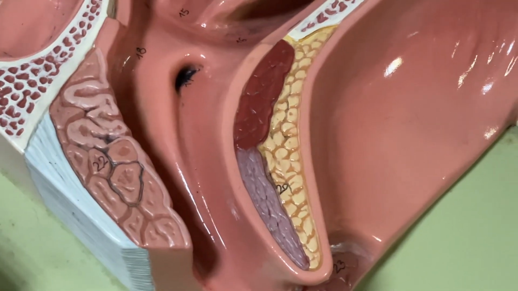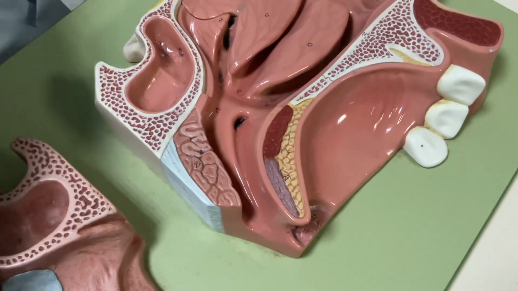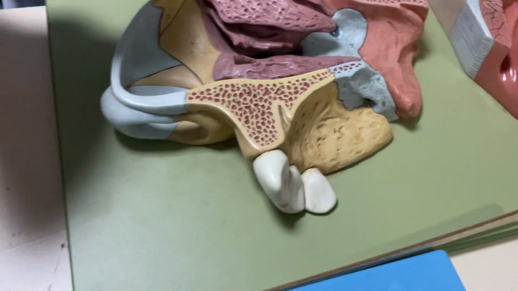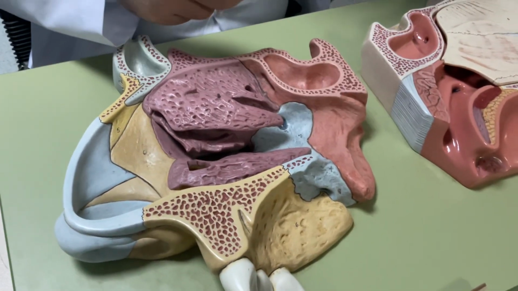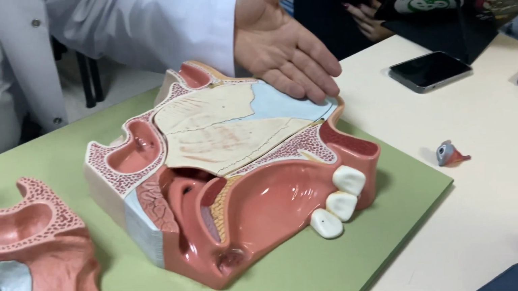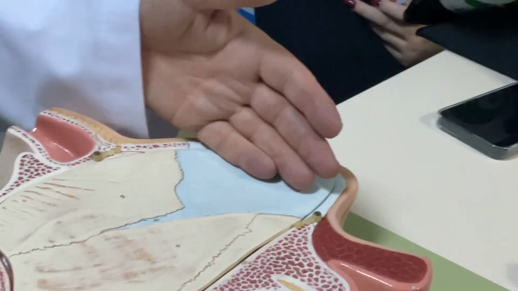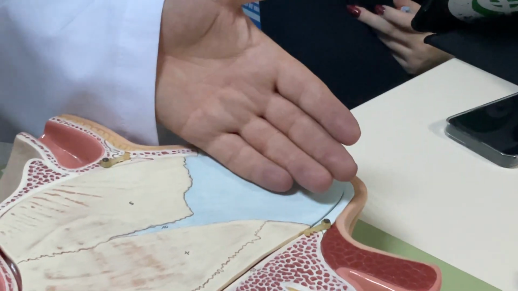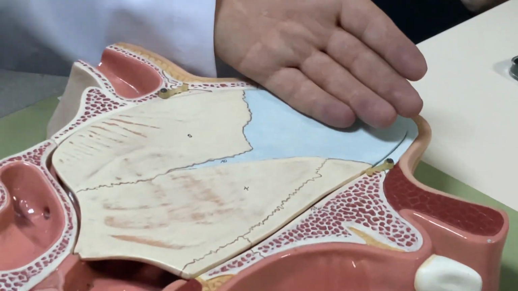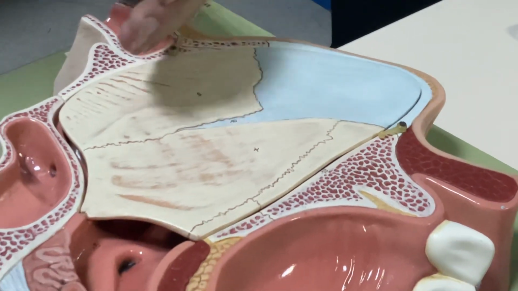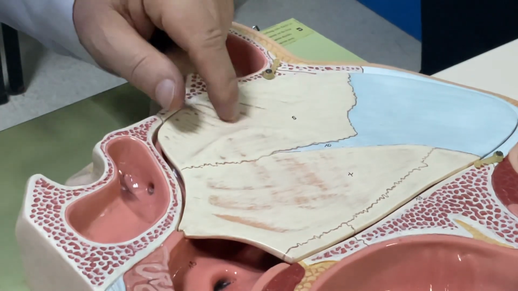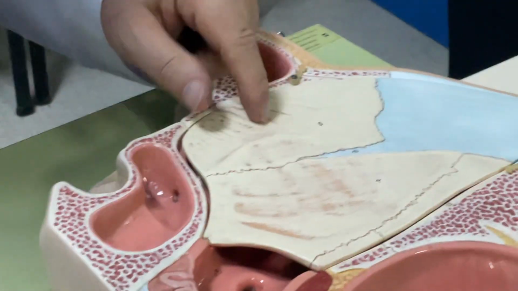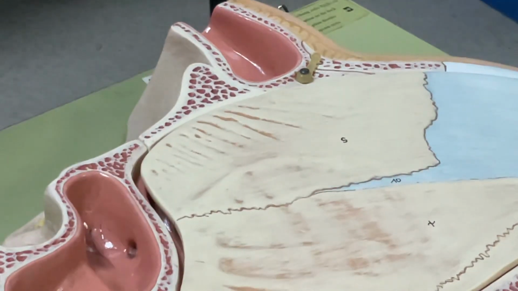Now let's look at the medial wall. That is what? Nasal septum. The anterior part of the nasal septum is cartilaginous, made of septal cartilage. The posterior upper part of the nasal septum is made of the perpendicular plate of the ethmoid bone.